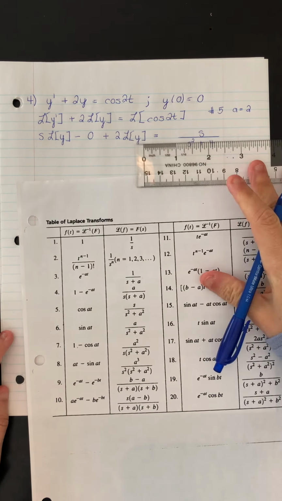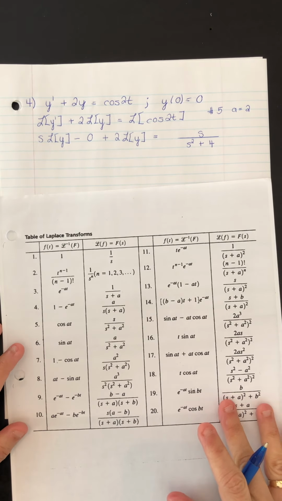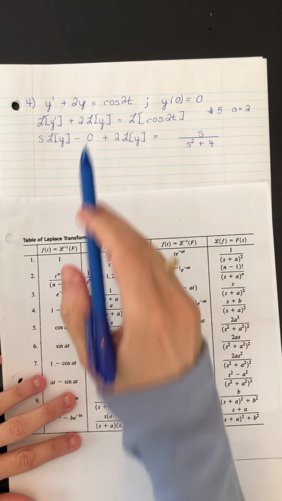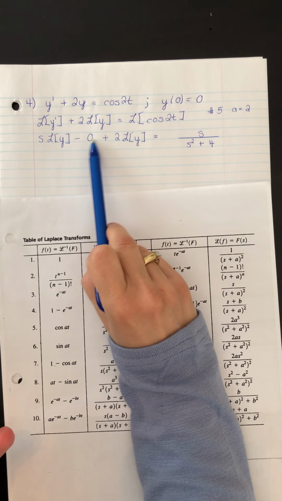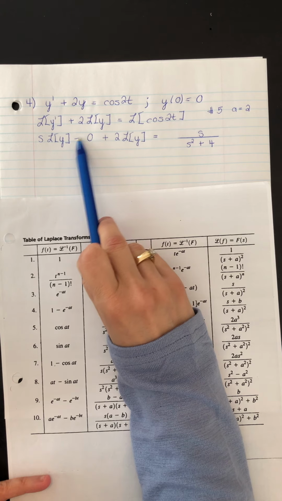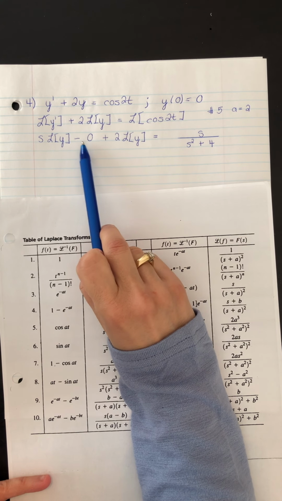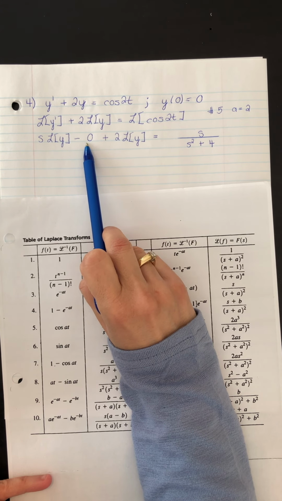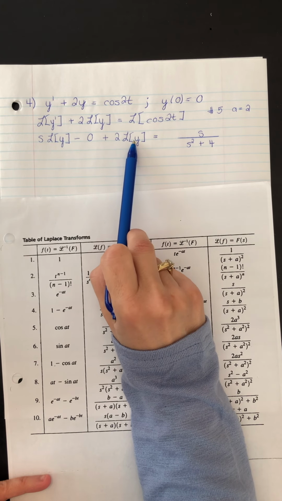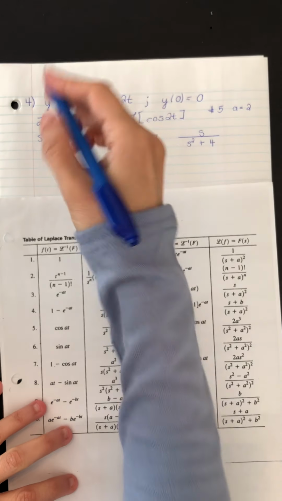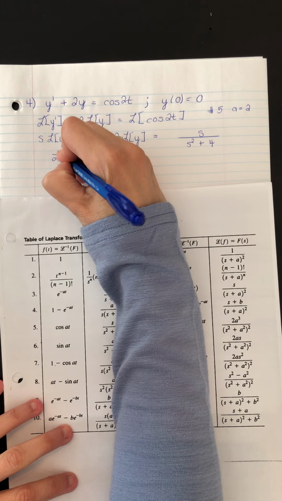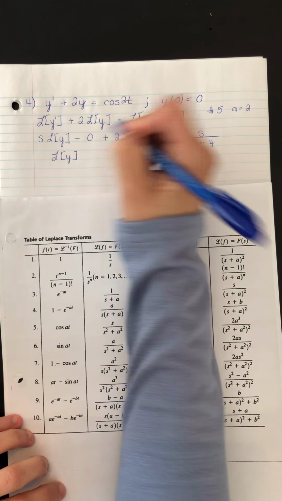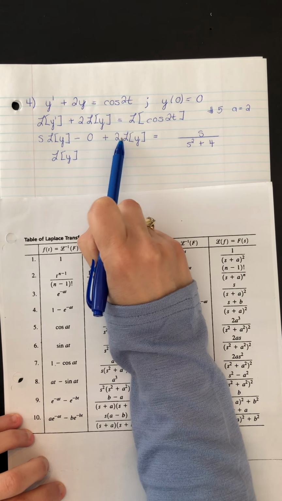We're all set. What happens next? Collection of like terms. Well, that's just a 0 anyway, right? So you can completely ignore it. So we already have like terms collected. We've got these 2 terms on the left. So we should common factor the Laplace transform of y. So that'll leave me with s plus 2.